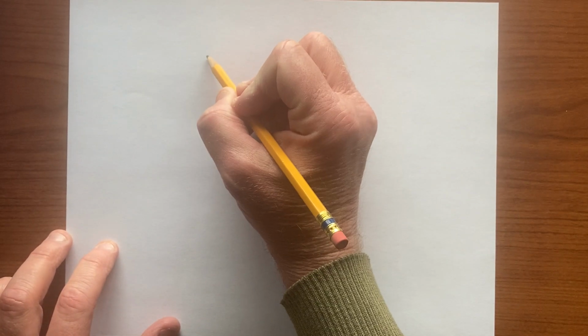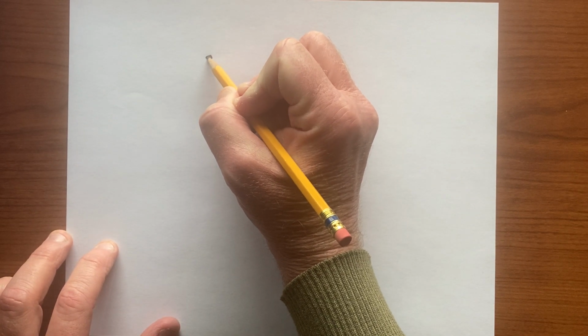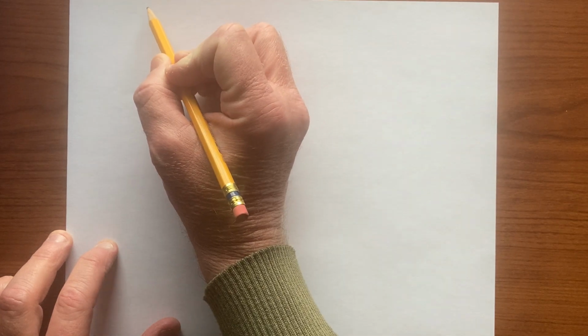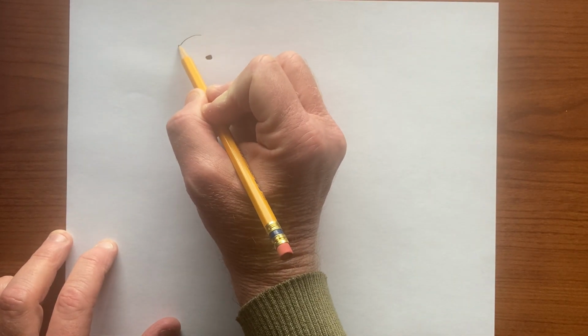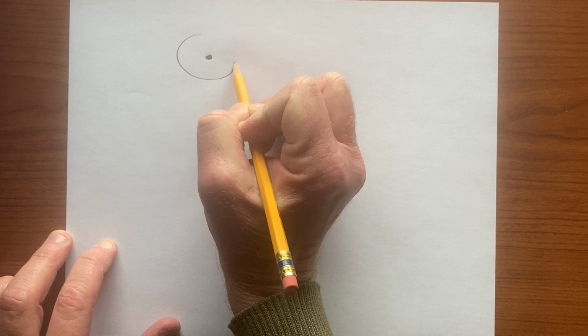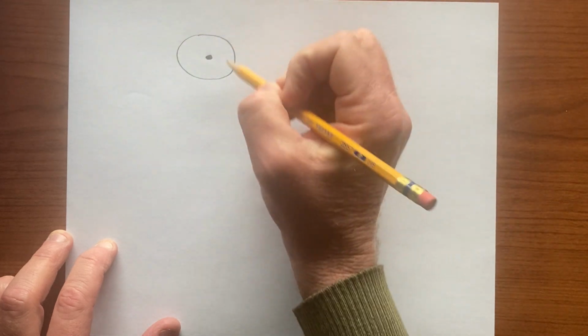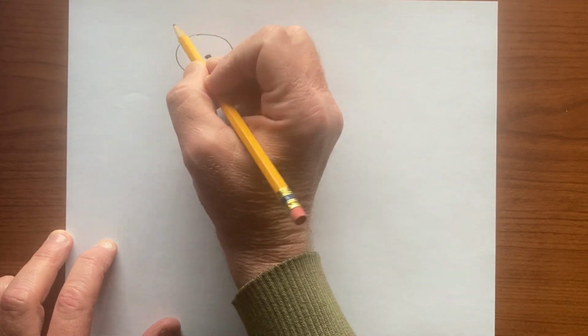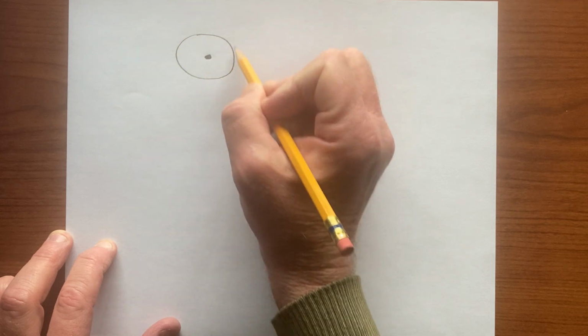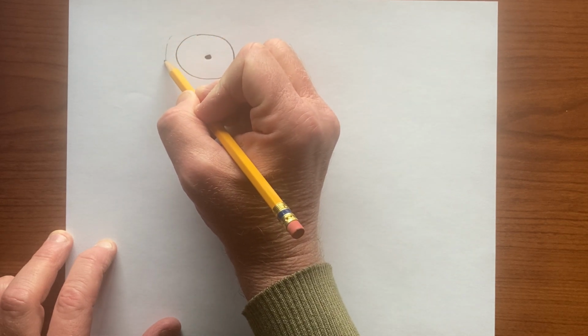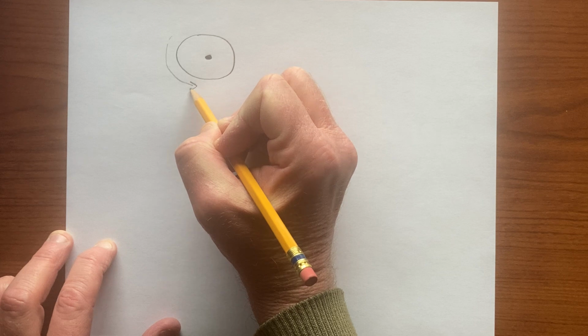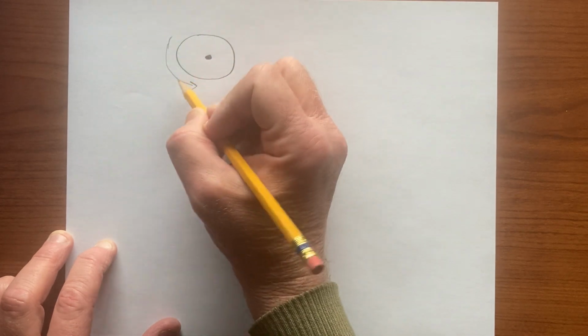Okay, so we've been talking about accretion disks. So here's a black hole, and here's an accretion disk. Let's say it has the inner edge right there. Material is rotating around, so it's going pretty fast at the inner edge. It's going a little slower further out. Let's say the material is rotating that way.